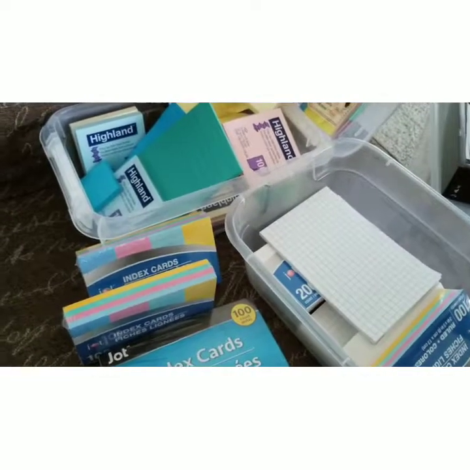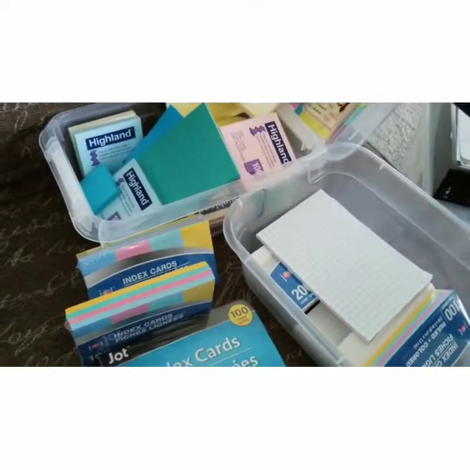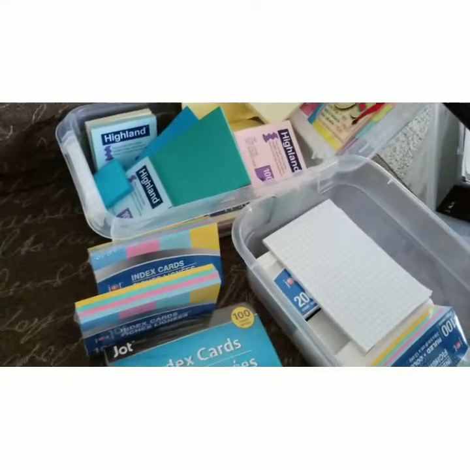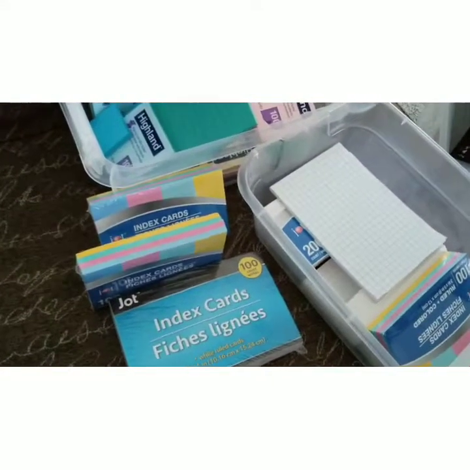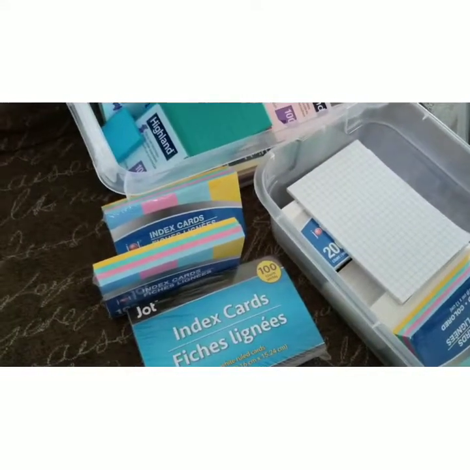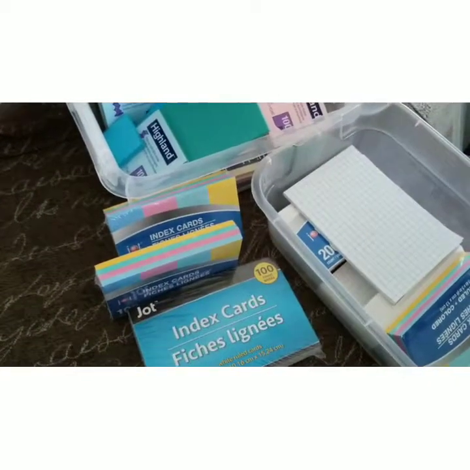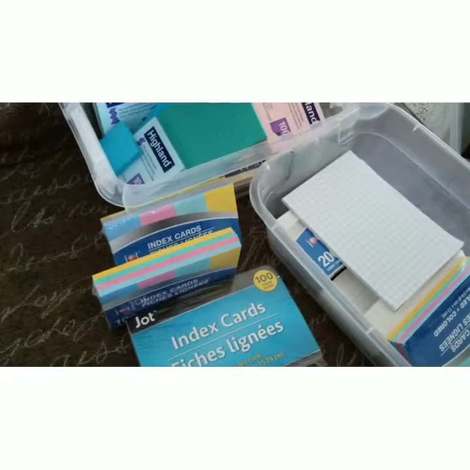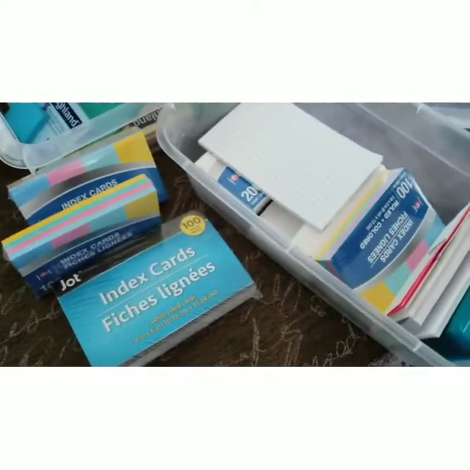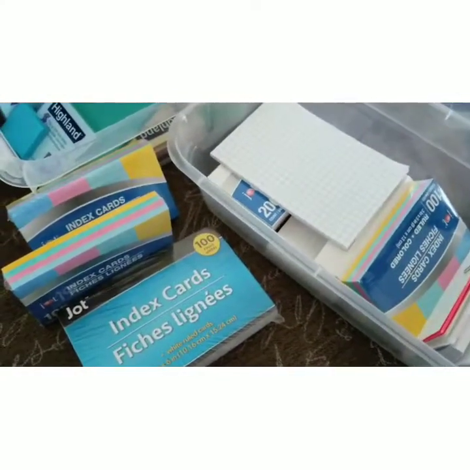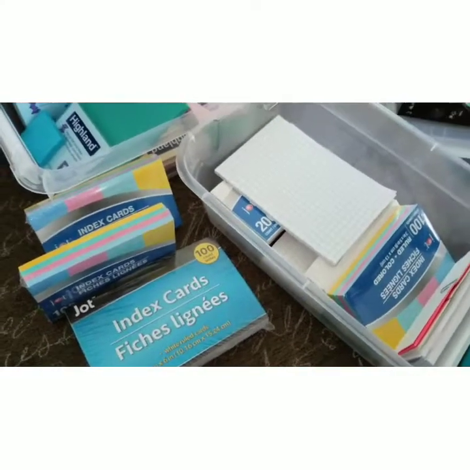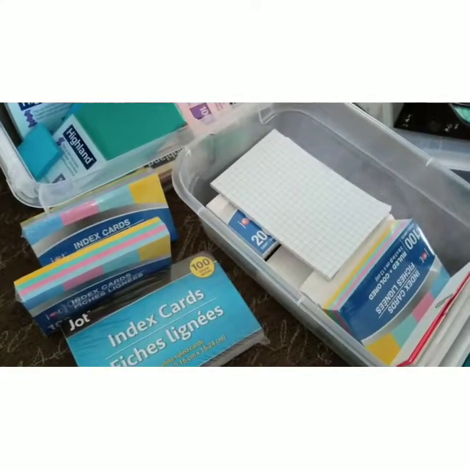You can use them for fractions. You can use your flashcards or your index cards. You can create flashcards for fractions. You can help your child understand the difference between upper and lowercase letters by putting one on each side of the index card, and then have them determine if it's uppercase or lowercase and things of that nature.